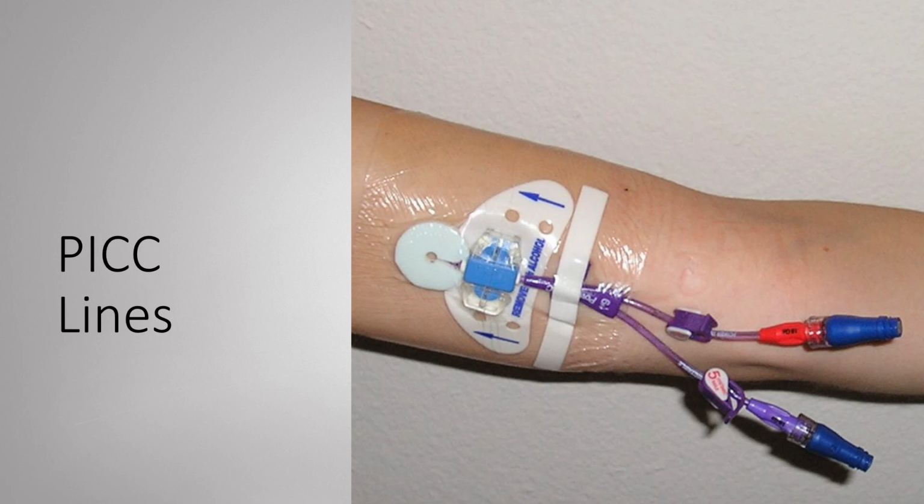So this one is showing two lines that can be accessed for different medications, or maybe you're giving intravenous fluids for one. These are typically well bandaged, so that, I mean, it would be pretty hard to pull out the whole thing, but you wouldn't want it to be pulled out at all. Okay, so those are the two systems that are used when requiring ongoing treatments, typically for beyond 2 to 3 weeks. So PICC lines and ports.